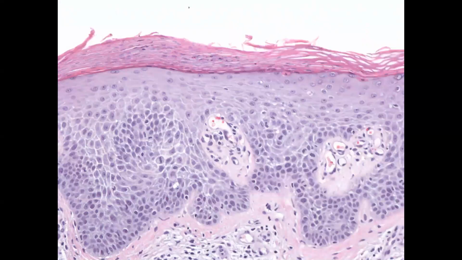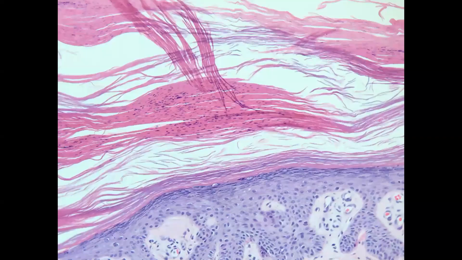Here's from a little bit farther out. And you can note here, you do have a little bit of spongiosis. This is not an old lesion. You don't have regular acanthosis or psoriasiform epidermal hyperplasia yet, but you do have the parakeratosis with the neutrophils.